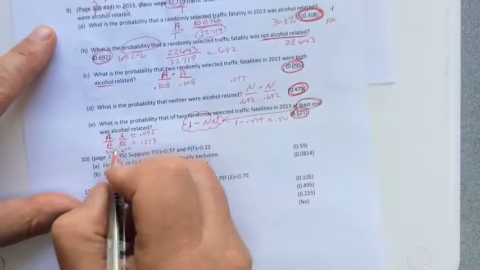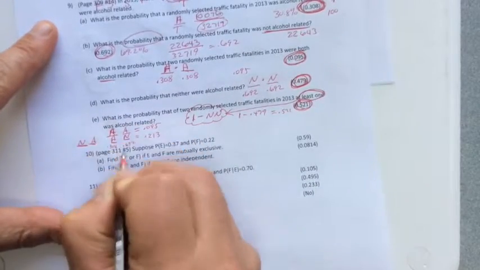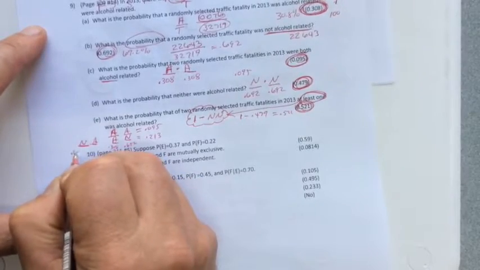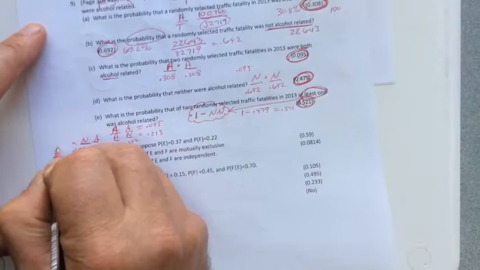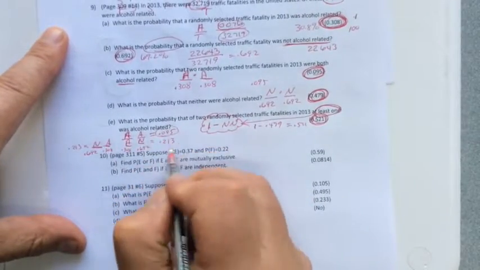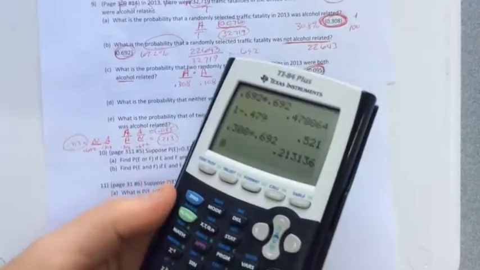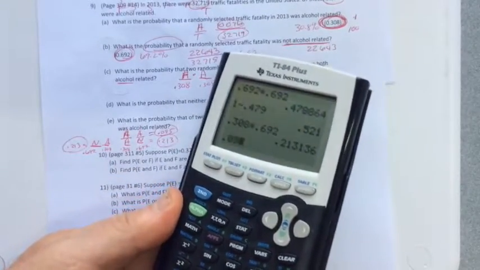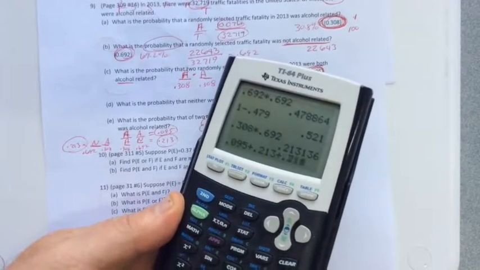But it could have been one other order. See, it could have also been not alcohol, alcohol. So that would have been 0.692, and this one would have been 0.308. So that's another 0.213. So see how this is at least one? We have 9%, another 21%, and another 21%. We got to add them all up. So 0.095 plus 0.213 plus another 0.213.